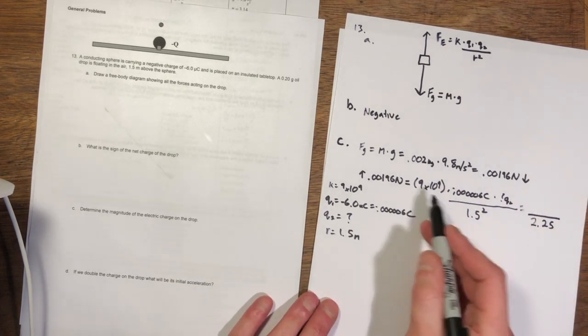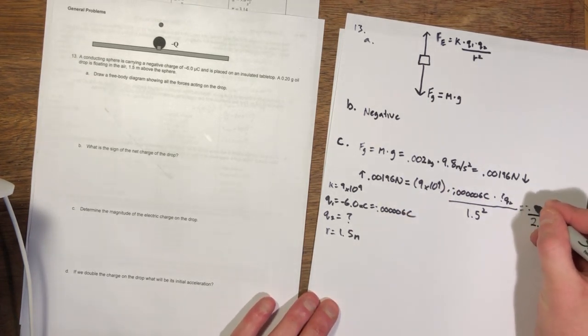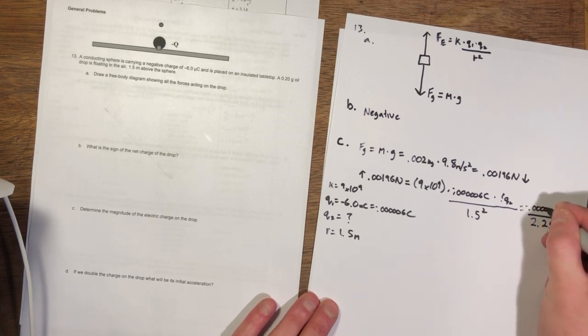What I'm going to do is divide this out. So negative 0.000006 times Q2.